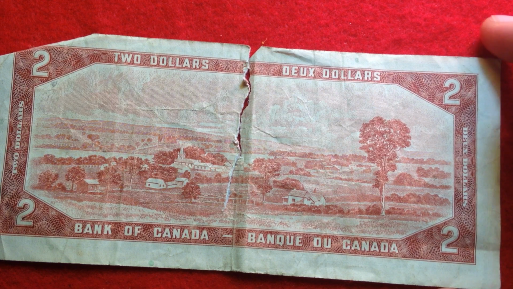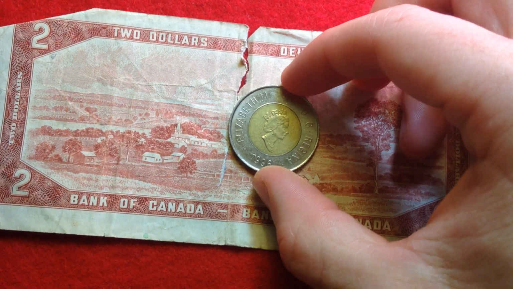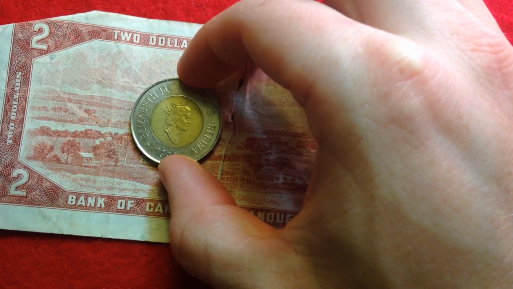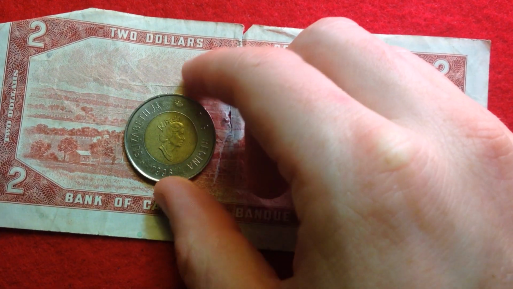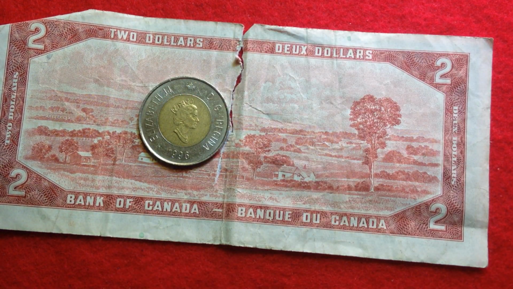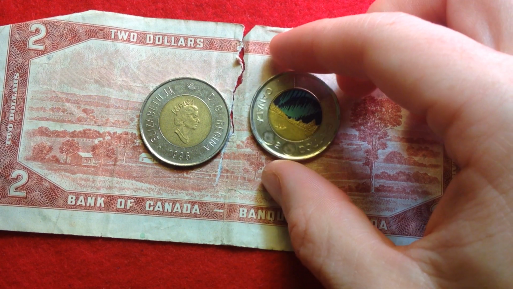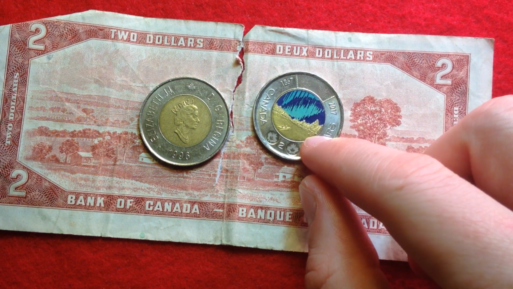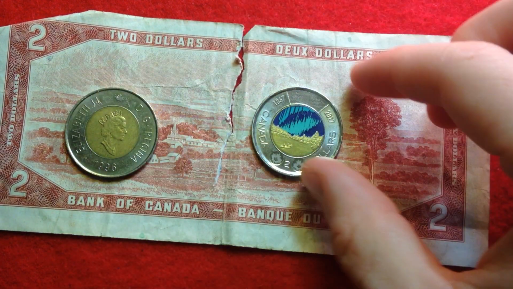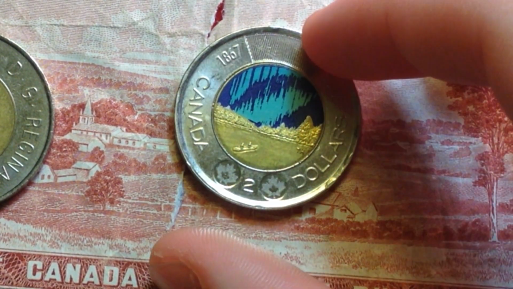Now, it's hard to talk about the Canadian $2 bills without taking a look at these ones right here. So we will zoom in. I've got this one. This is just your standard toonie. Features a polar bear on the reverse. And I've got this cool commemorative coin right here featuring the Northern Lights. What's special about this one is that it is colorized. So it is a little bit darker than when I recorded a separate video about this one right here.